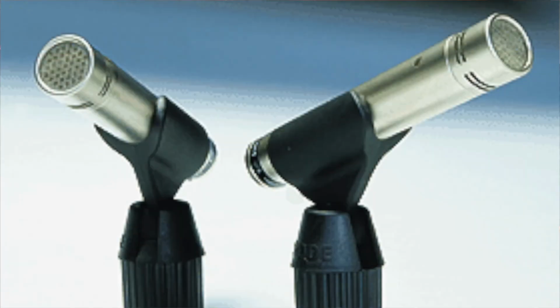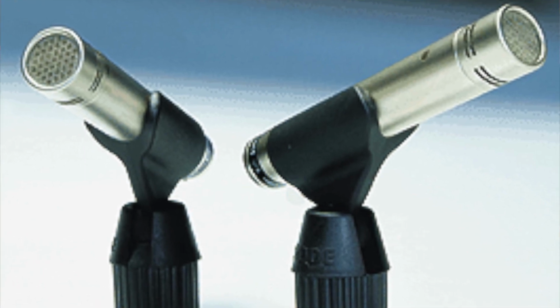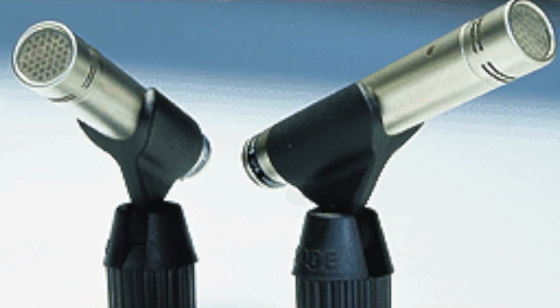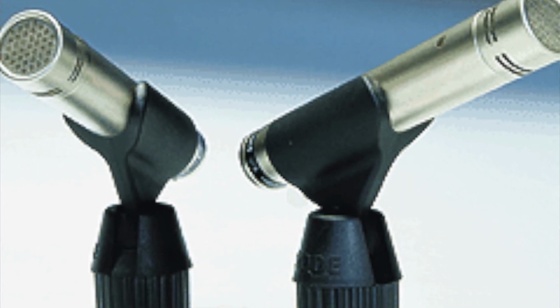Pencil condenser microphones are great for recording acoustic guitars, hi-hats, overheads, string sections. They're very known for their precise sound capture. Their transient is really quick. They are not the greatest at picking up low end. These microphones are great also for recording pianos, acoustic baby grand pianos.